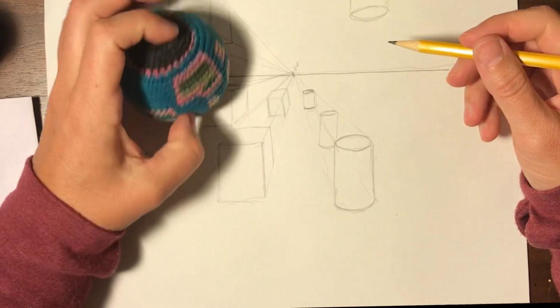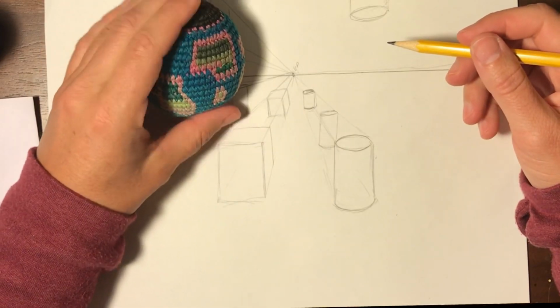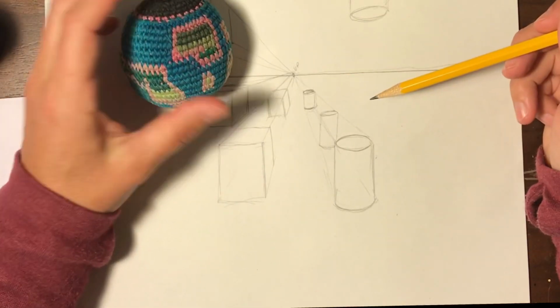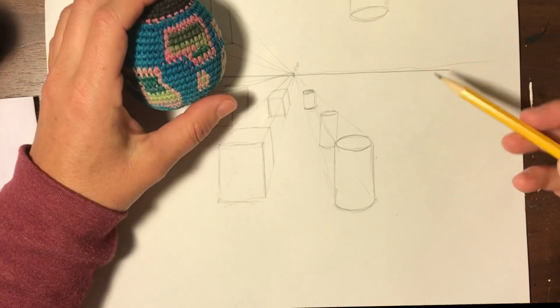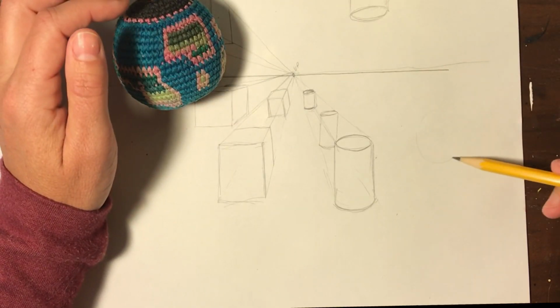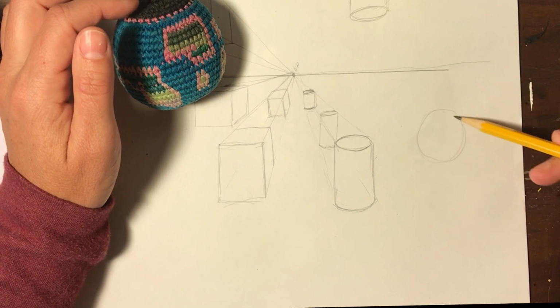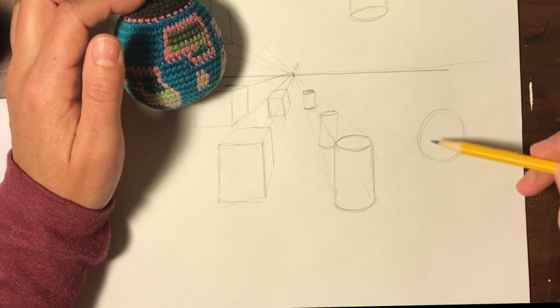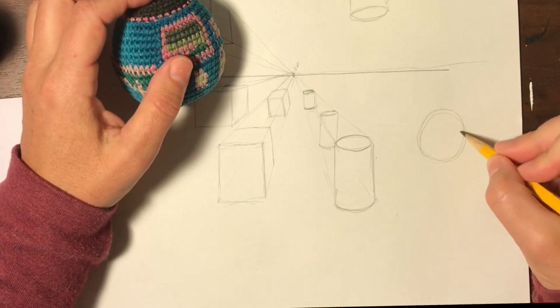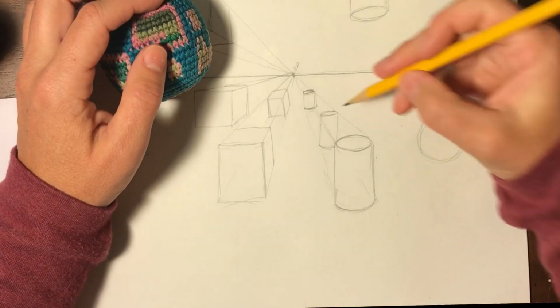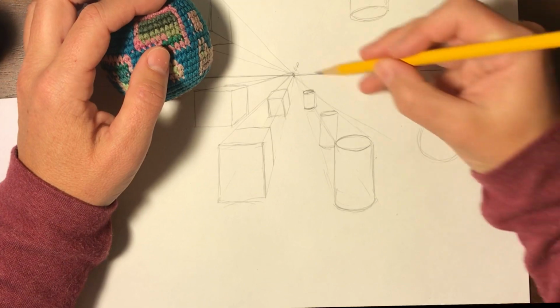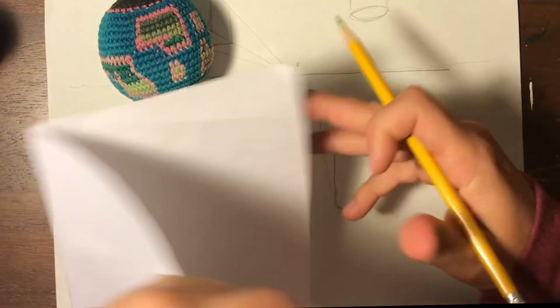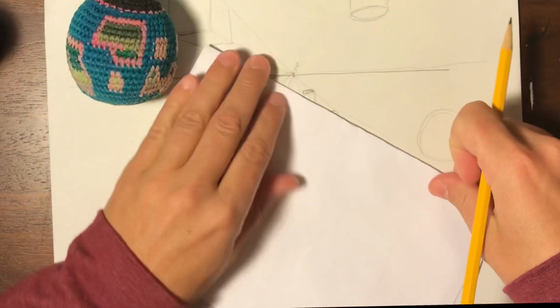So what the sphere is going to do is it's going to show that it is round, okay? So the only way to make this look spherical is with shading, okay? And we'll go over shading in a second. But I'm going to draw a few more lines going towards the vanishing point so you can get that idea.